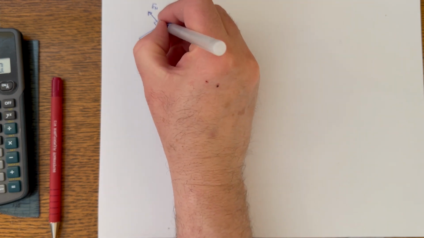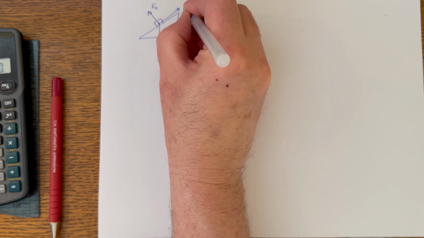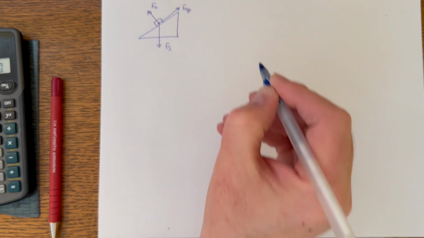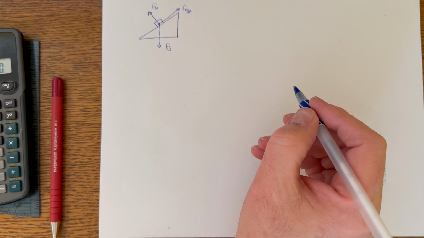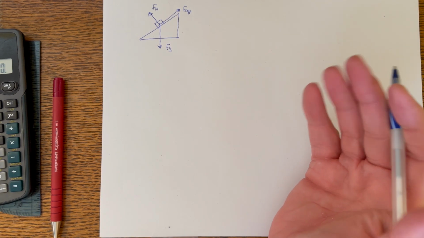But this time we have someone pulling upwards here, applying a force. I'll just call that force applied, like so. So there's our start. That's how we typically always start inclined plane problems.